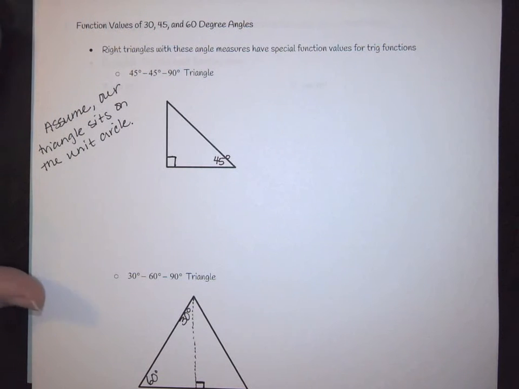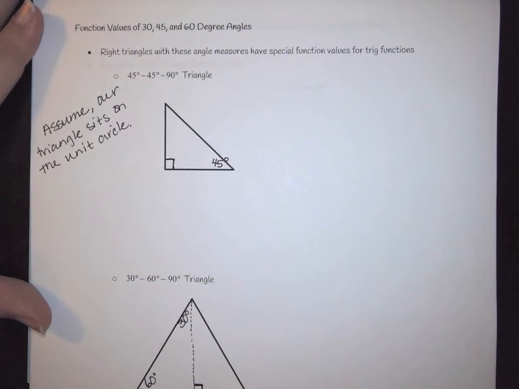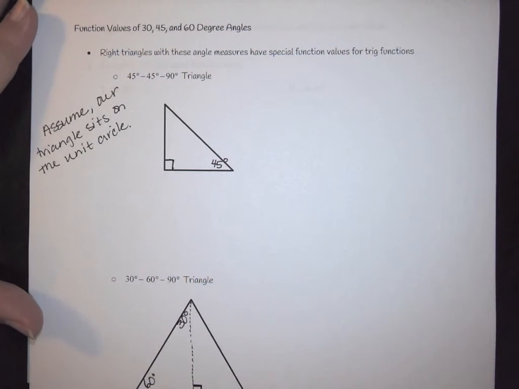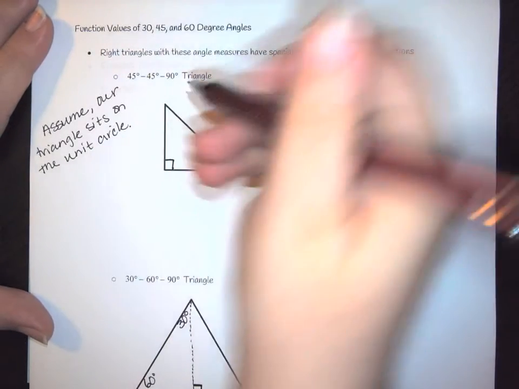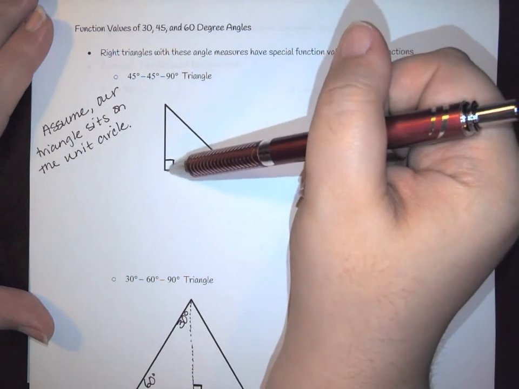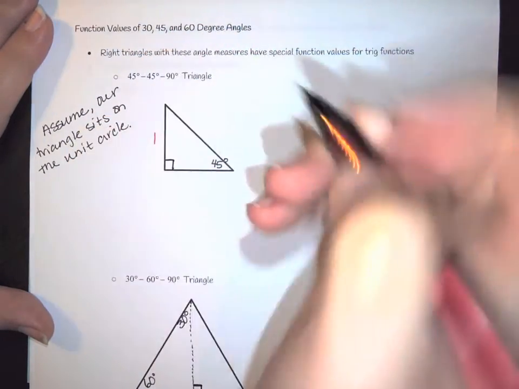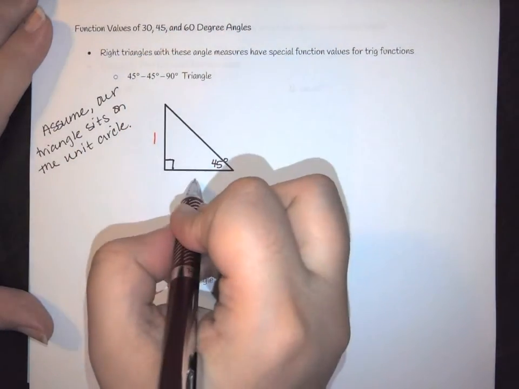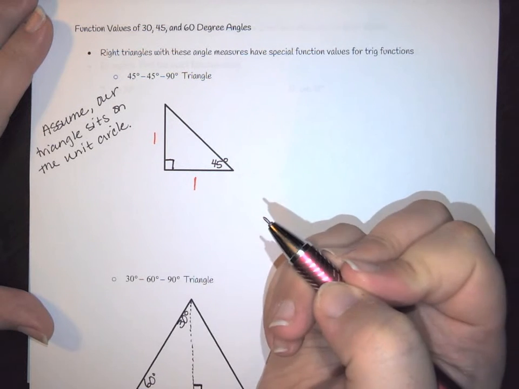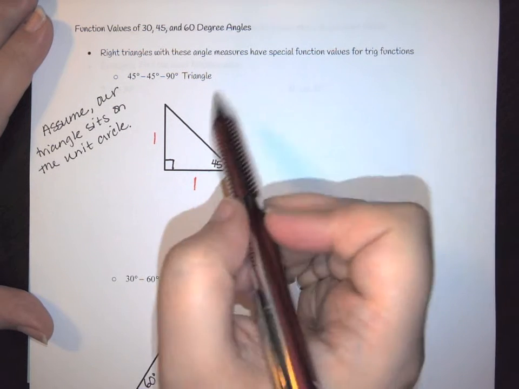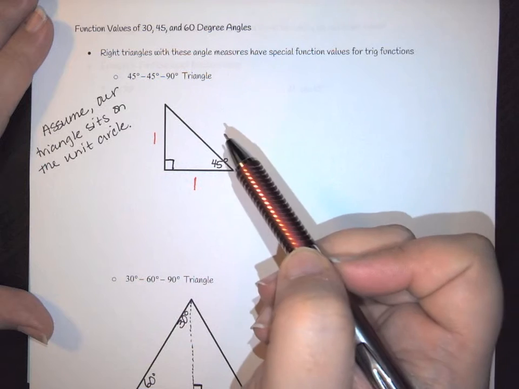The reason why I want to make that assumption is because if the triangle is sitting on the unit circle, then I can assume that this length is 1 unit, which means I can also assume that its matching length is also a unit. In doing that, I can solve for the hypotenuse here.